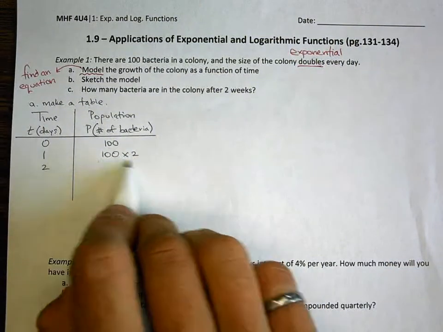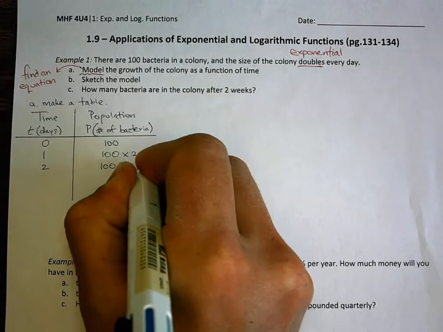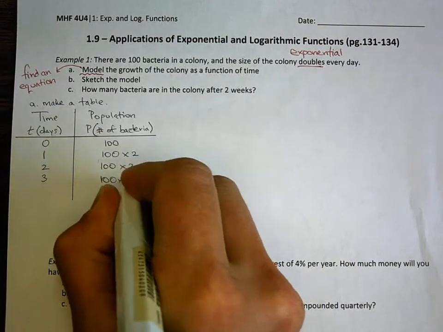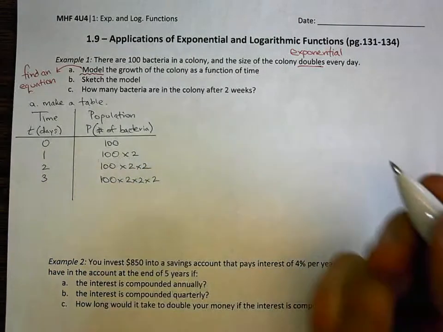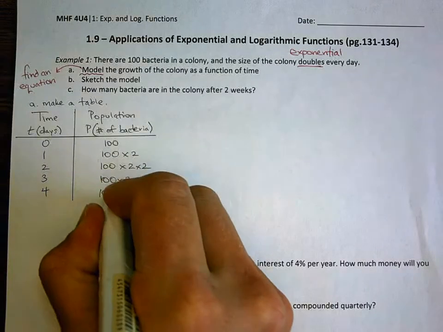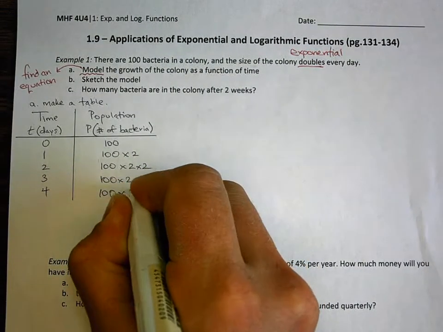So I've taken this number, 100 times 2, and I've multiplied it by 2 again. Day 3, I have multiplied that number by 2 again. I think by now you can see the pattern. This is why it's helpful to have a table. On the 4th day, I'm just multiplying by 2 4 times, so to the power of 4.